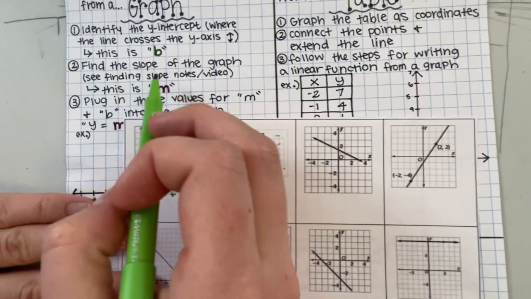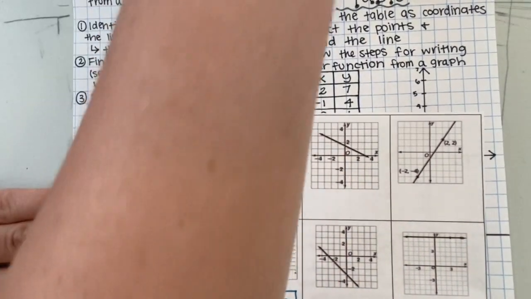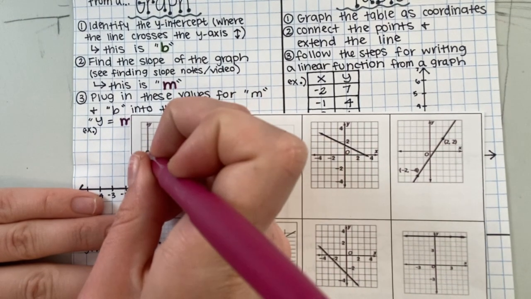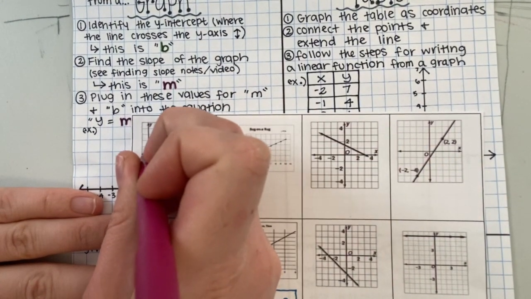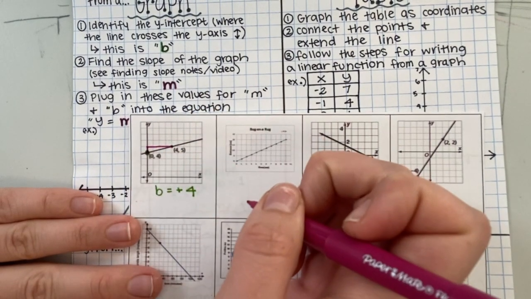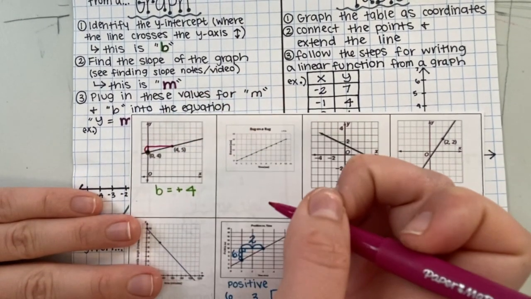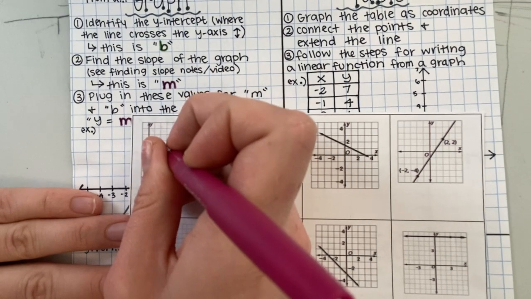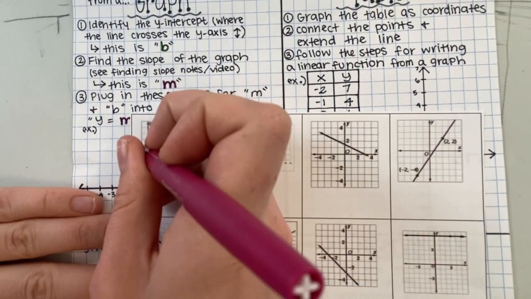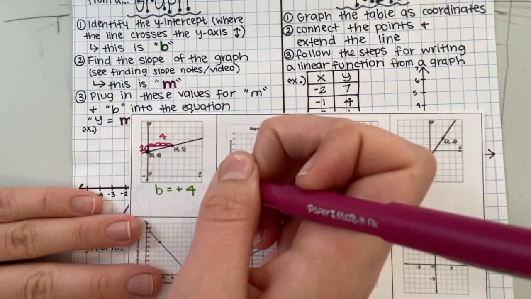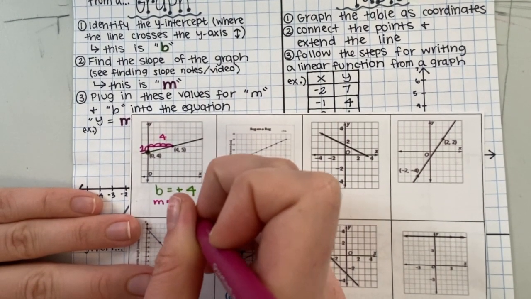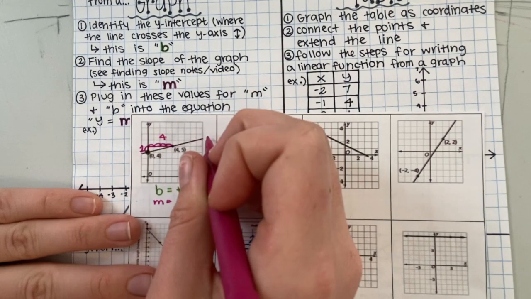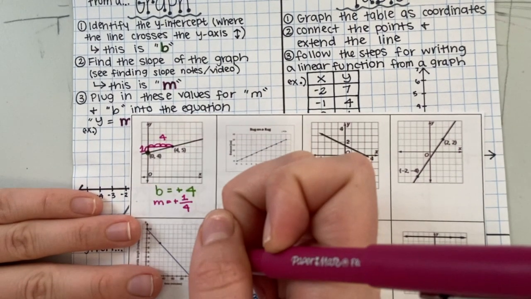Then I'm going to find the slope of the graph. So I'm going to identify 2 points where I know exactly where they are located. I'm going to draw a right triangle. I'm going to count my vertical distance and my horizontal. And then I'm going to write it as a fraction as vertical over horizontal. My line goes upward, so we know it's a positive slope.